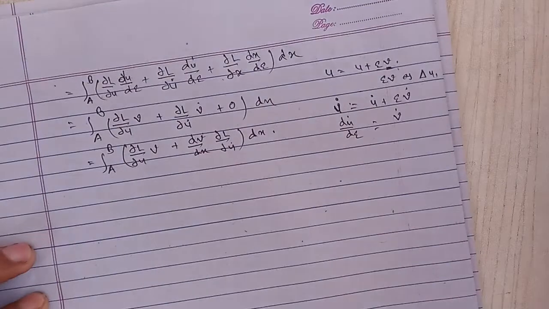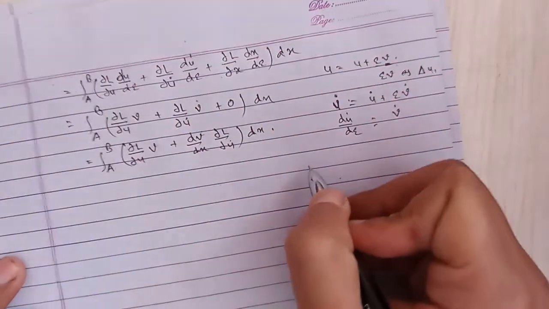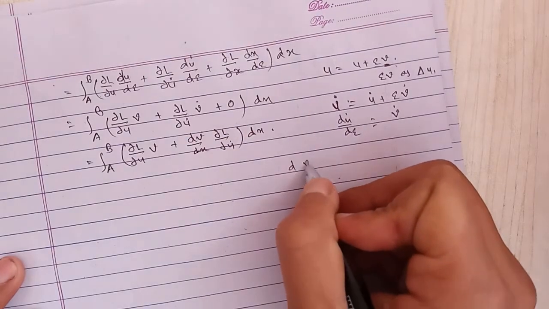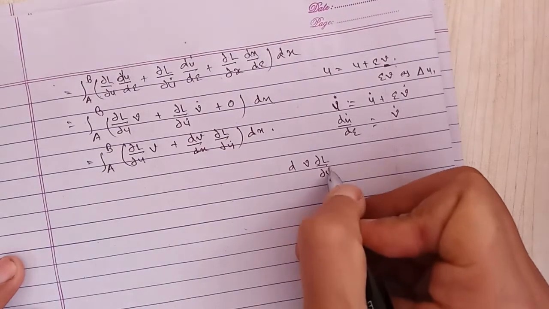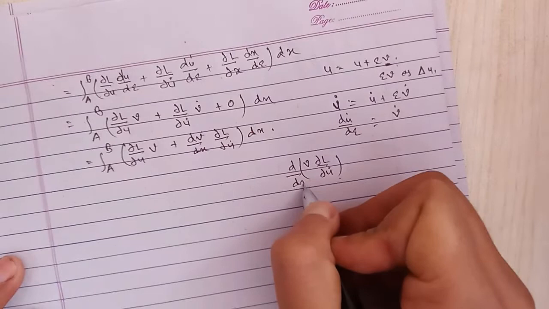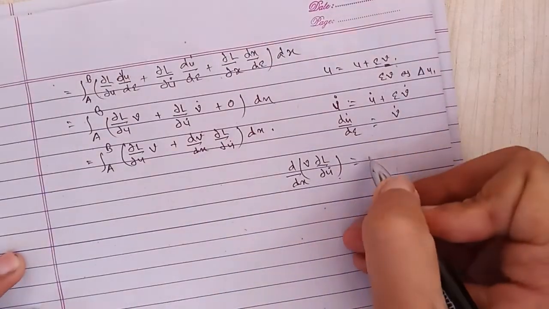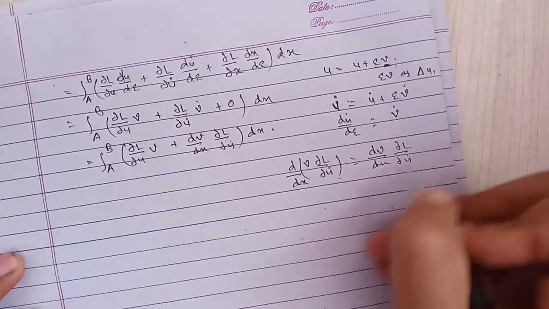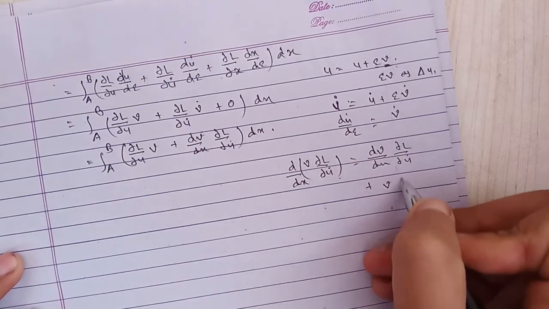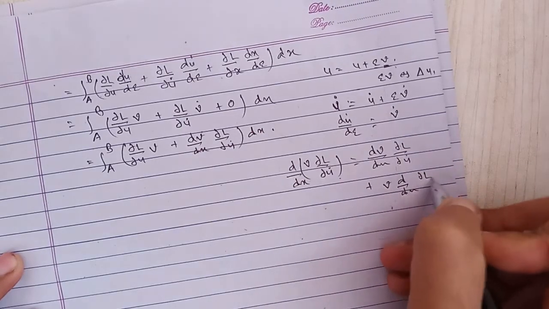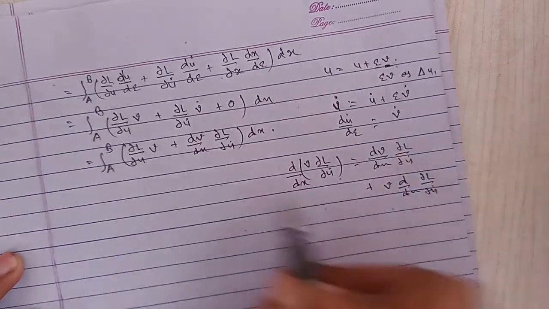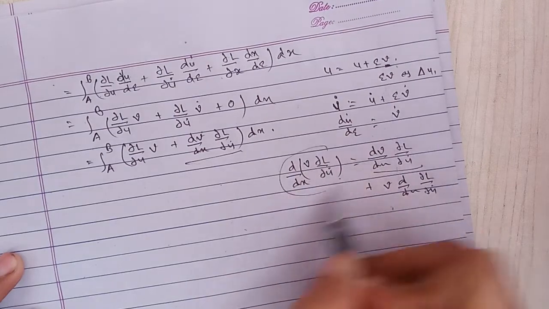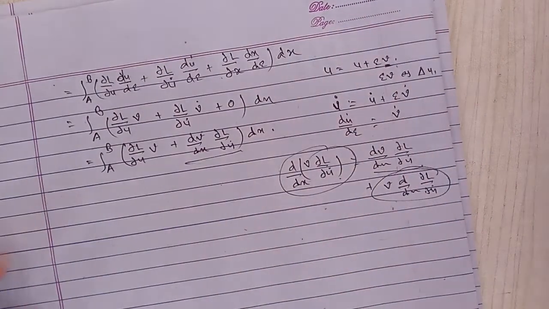Now let's remember a very important result. d by dx of v dL by du dot can be expanded as dv by dx times dL by du dot plus v times d by dx of dL by du dot. So we will replace this term by terms involving these two terms.